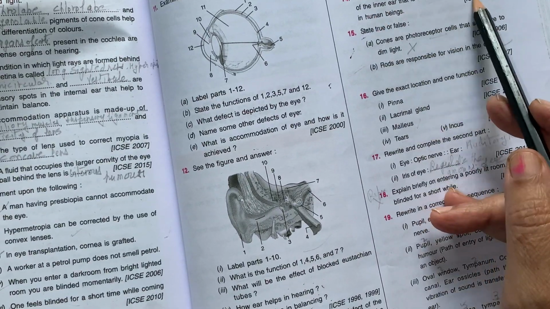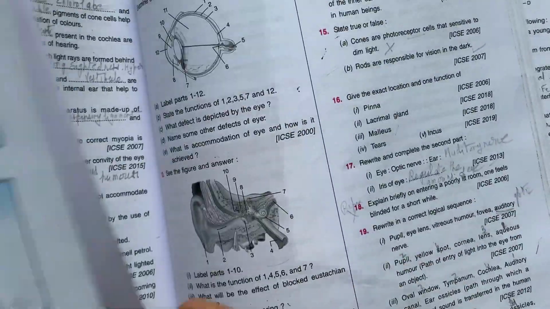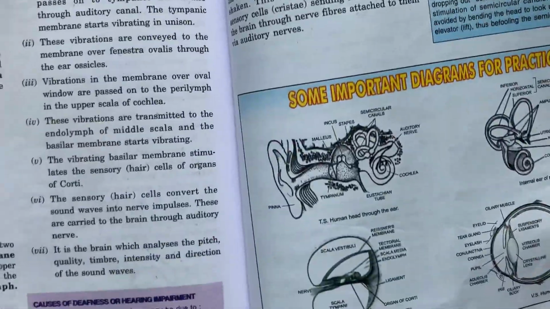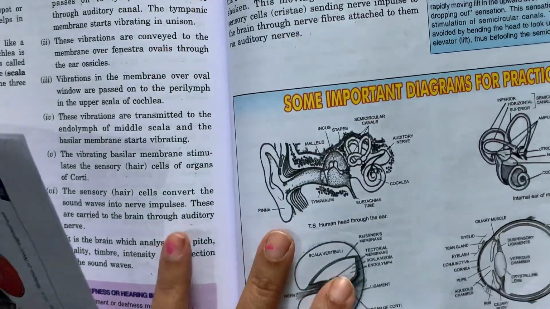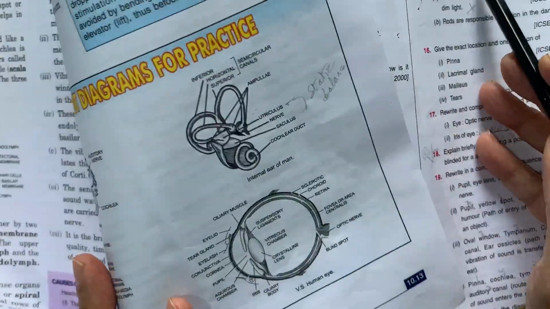Name the part of the ear that is responsible for static balance in the human ear. अच्छा, ear का diagram आप देख सकते हैं. See, this is the diagram of the internal ear. The various parts you label.